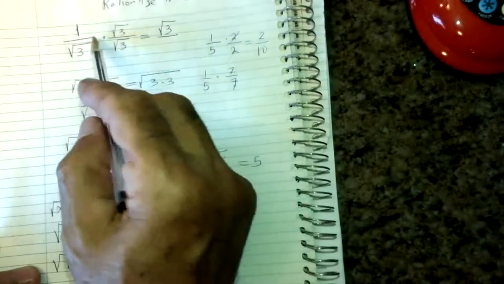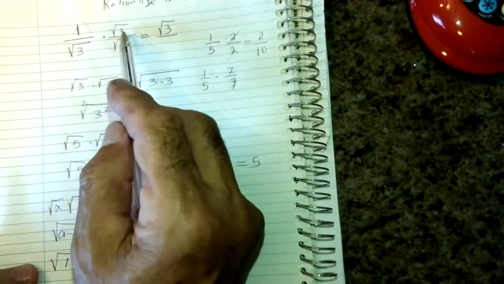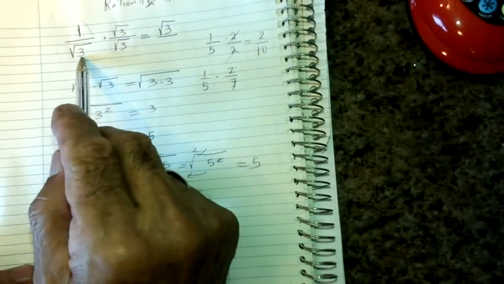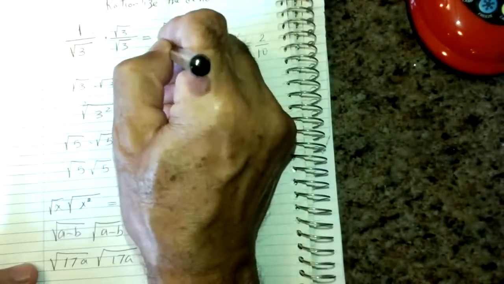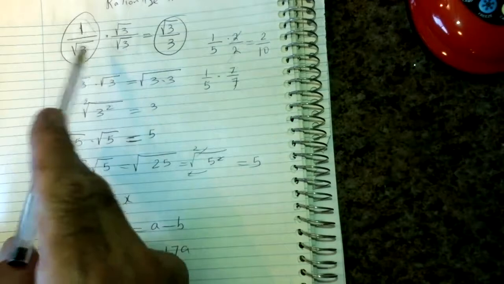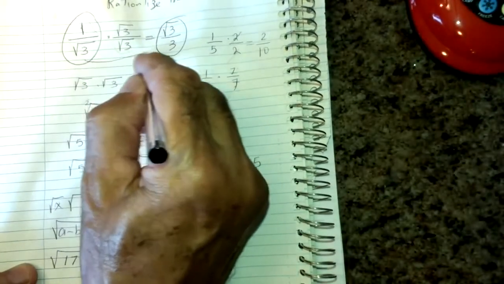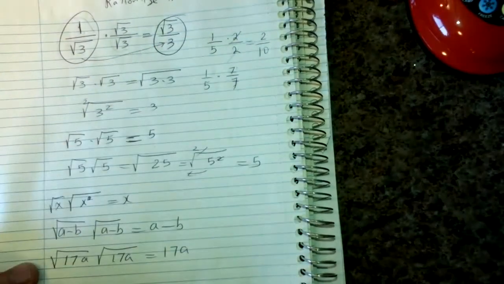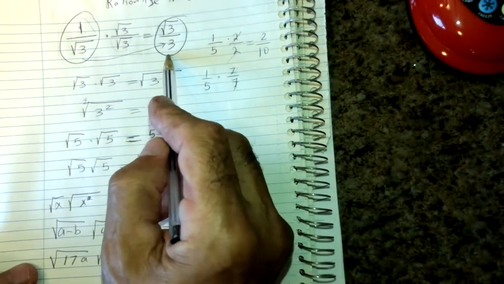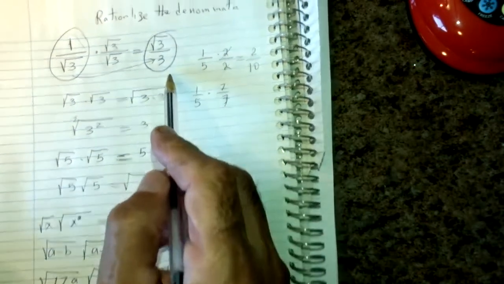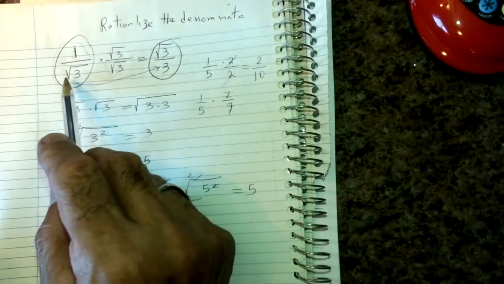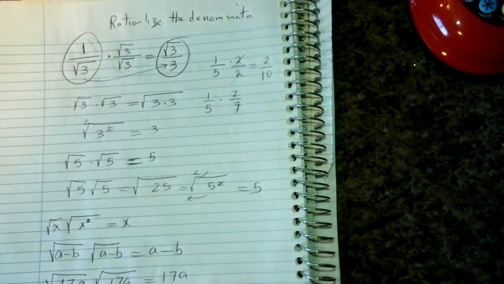We multiply this fraction by 1, which is radical 3 over radical 3. So what happened is at the top is radical 3, at the bottom is radical 3 times radical 3, which is 3. So what I did, I rationalized the denominator, means I removed the radical from the denominator. Now I have a radical at the numerator, it's okay. We just don't want to have any radical at the denominator. So when you say rationalizing the denominator, it means work on these fractions and remove the radical by doing this.